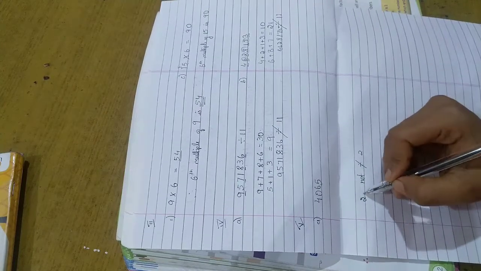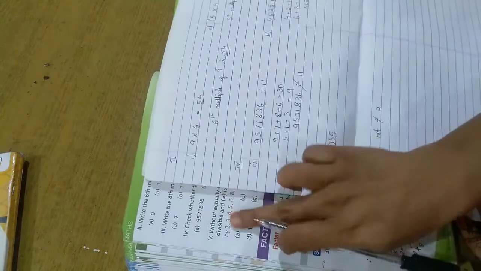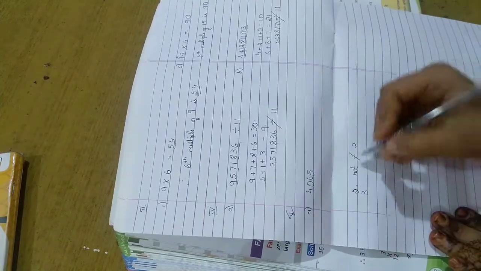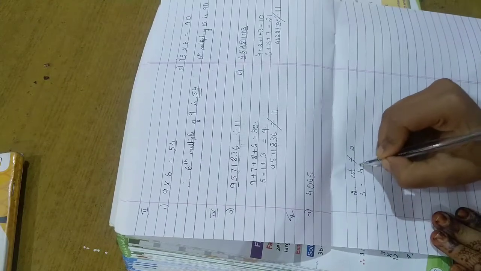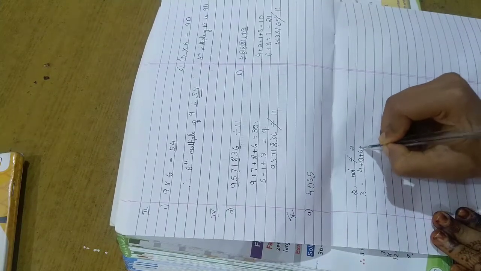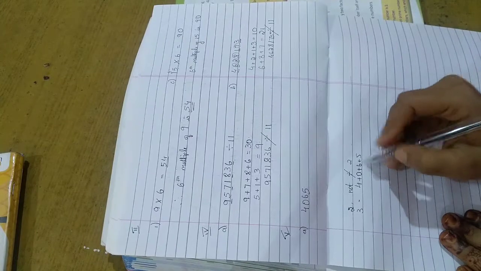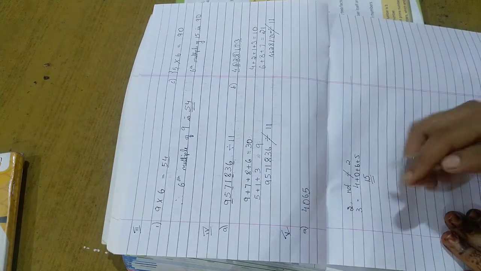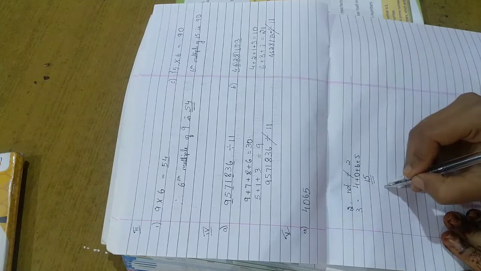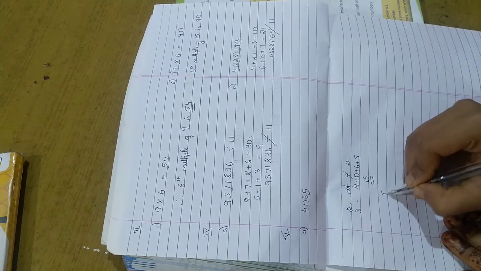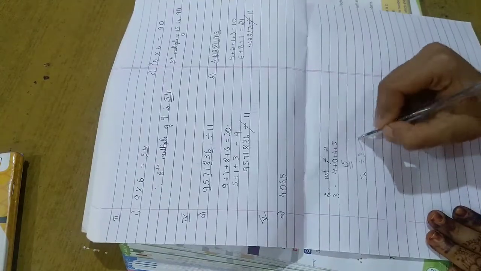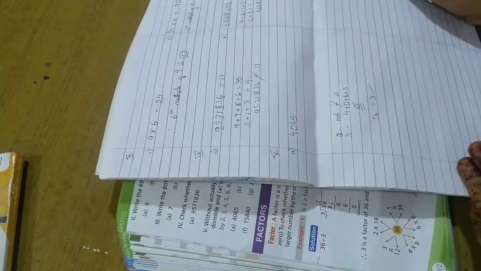Next, I have to check it with which table? The 3 table. So the same number I have to check with 3. Let's add all the numbers. 4 plus 0 plus 6 plus 5. What is the answer you get? 15. 15 comes in the 3 table, yes? So this number is divisible by 3. Sorry, it is divisible by 3.